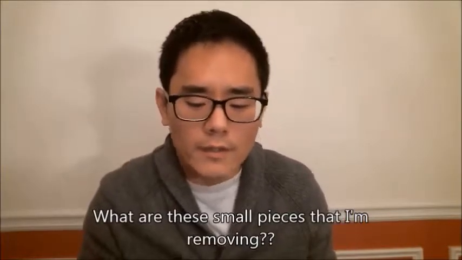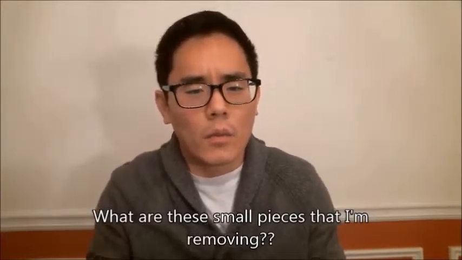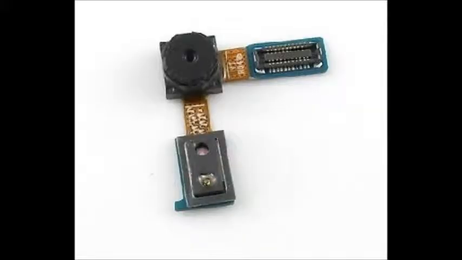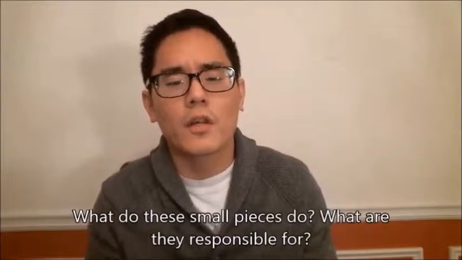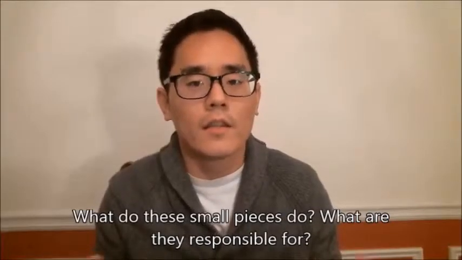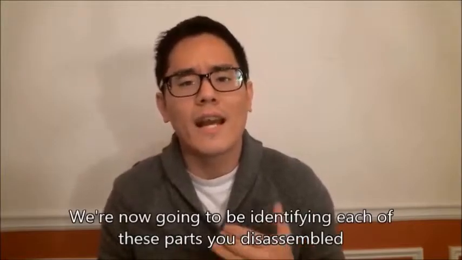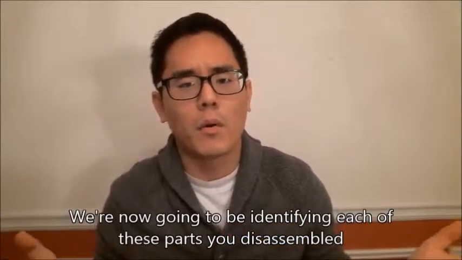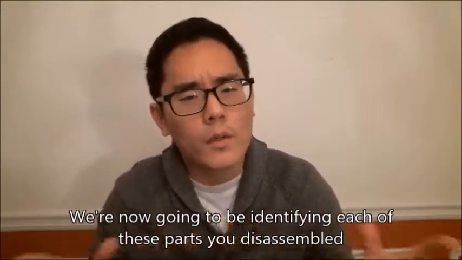But as you're disassembling it, have you ever wondered, what is this piece that I'm taking off? Like when you're removing the front camera from the Galaxy S3, for example, did you ever ask yourself, why am I removing this? Probably. Have you ever asked yourself, what does this do, or what is this part responsible for? This section is going to cover that. So in this brief section, we're going to go over the identification of all of these micro parts that you just took apart while you were disassembling it.